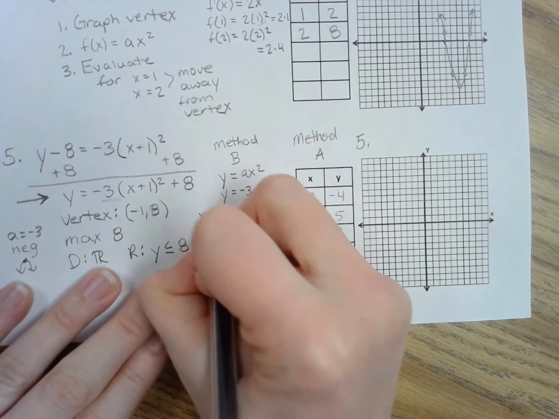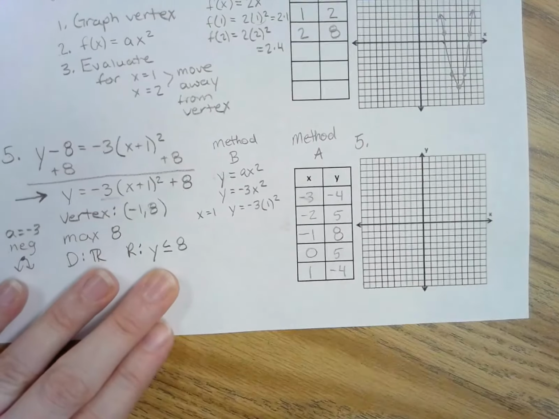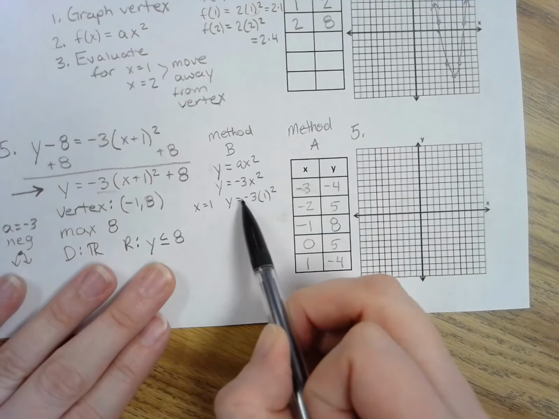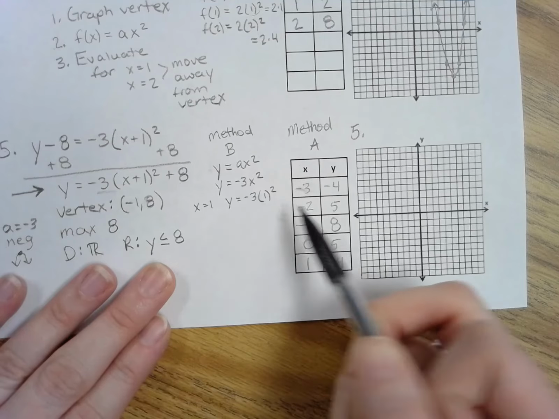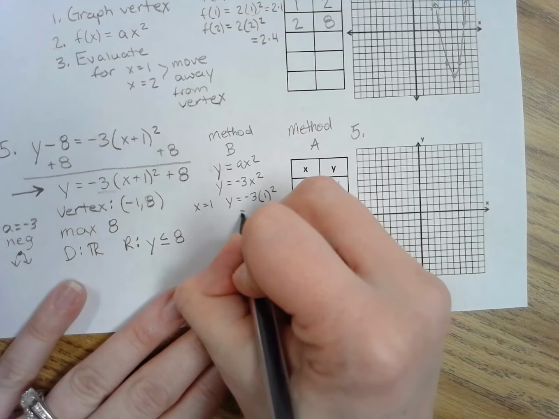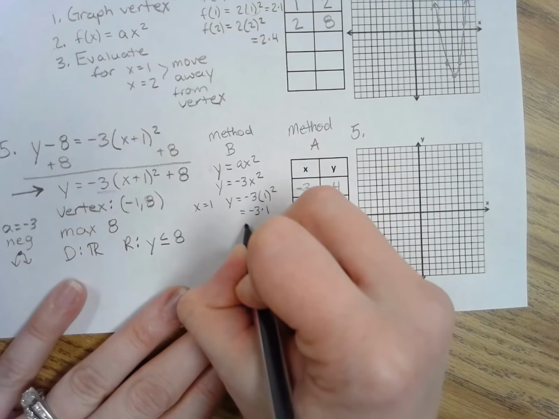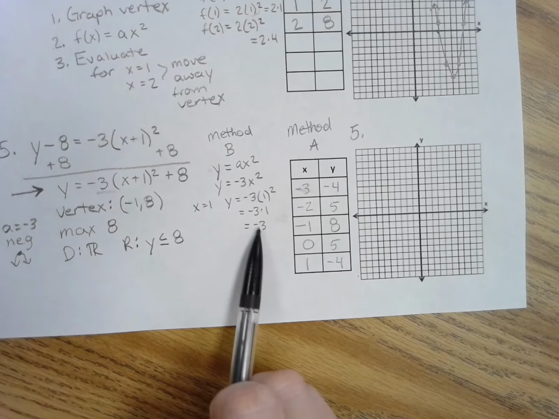So if x equals 1, being very careful that you do order of operation, exponents first and then multiply. I do find that some students miss this because they try and multiply first and then square, and that's not what order of operation tells you to do. 1 squared is 1, so -3 times 1, so that gives us -3. So from the vertex, we're going to move 1 x value and -3 y values away.